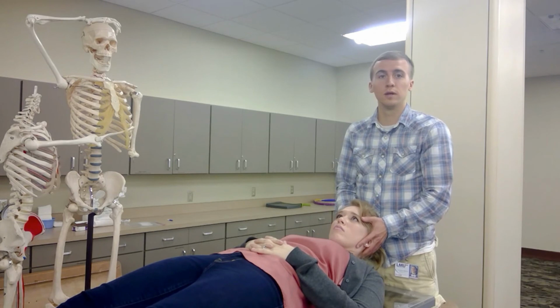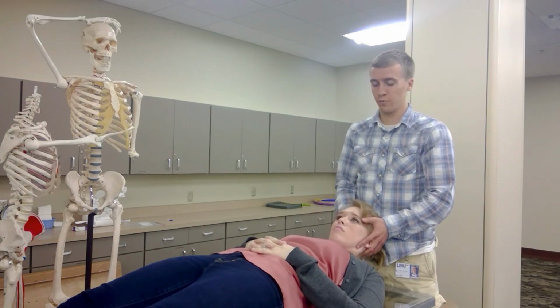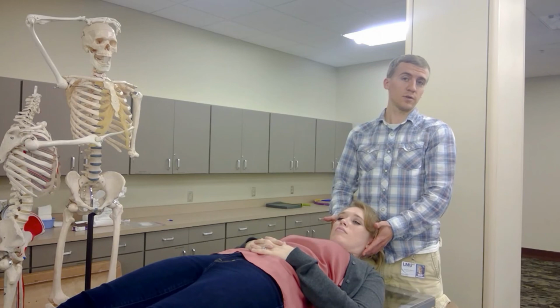Going back to neutral. Then you can check again to see if there's any improvement. That's the diagnosis and treatment of the AA.